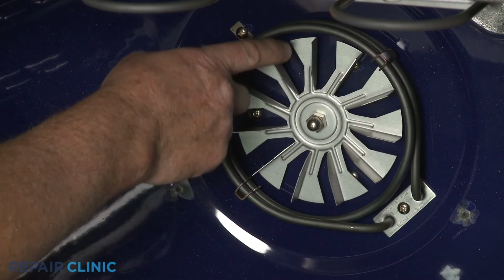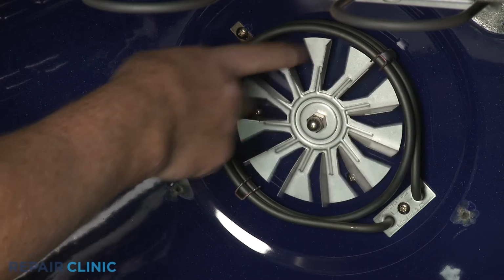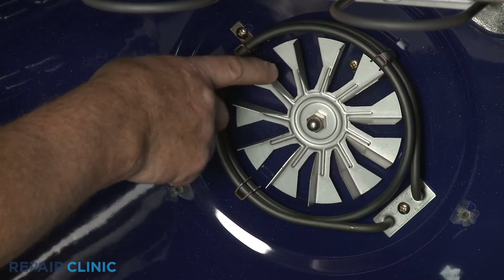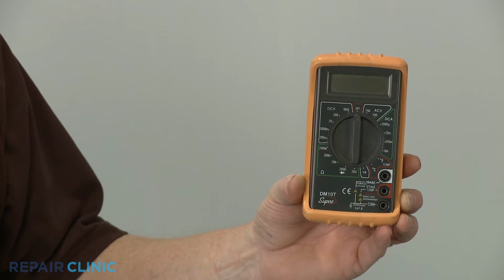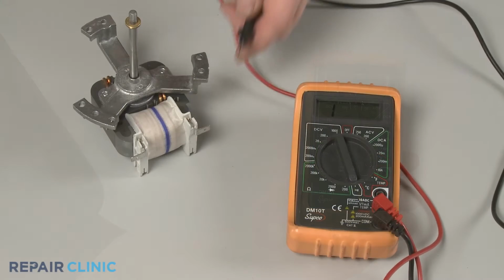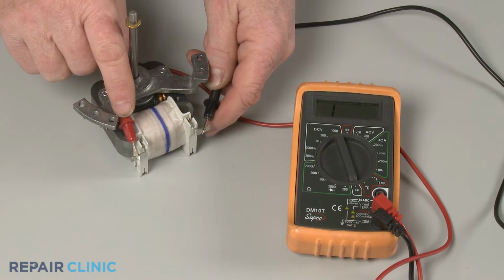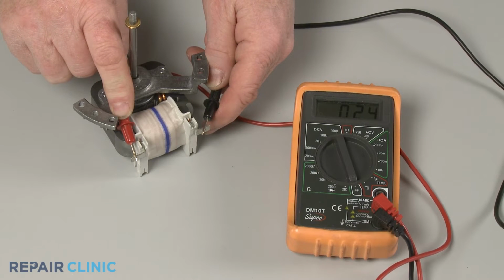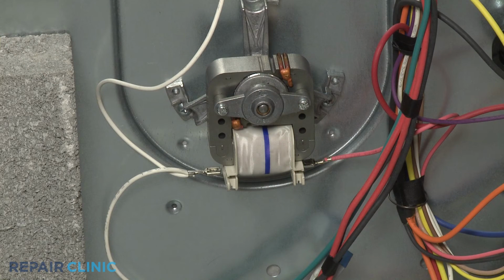by hand. If the fan does not turn freely, it's likely the motor bearings have seized. You can also use a multimeter to test the fan motor for continuity, a continuous electrical path present in the motor. The convection fan motor is located behind the oven's back panel.